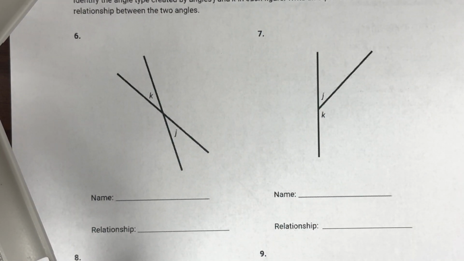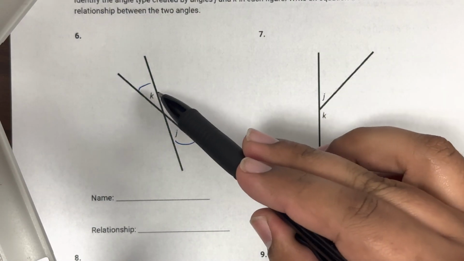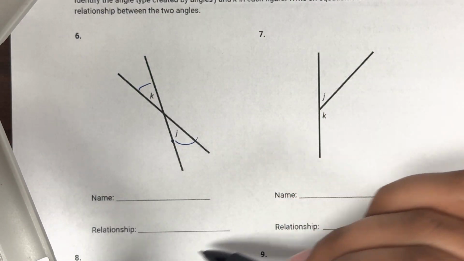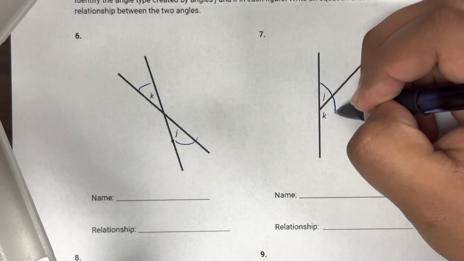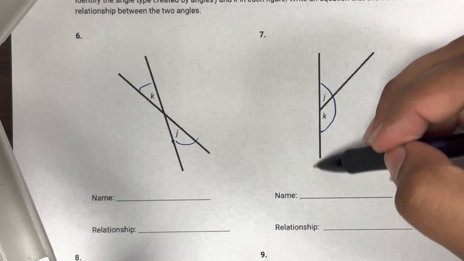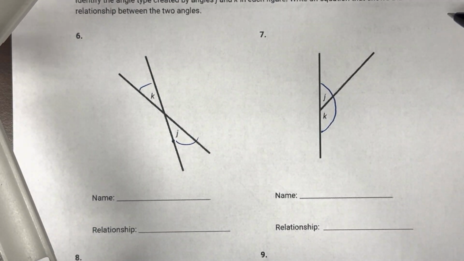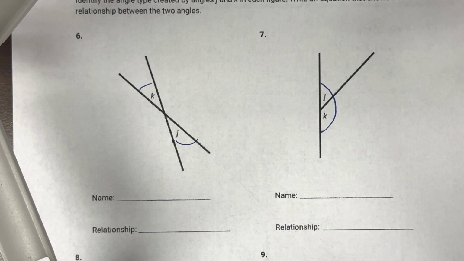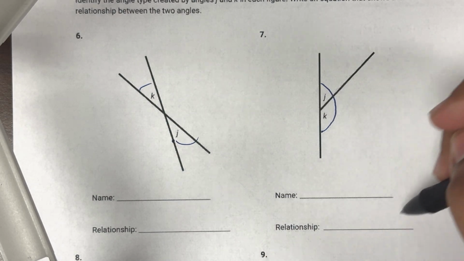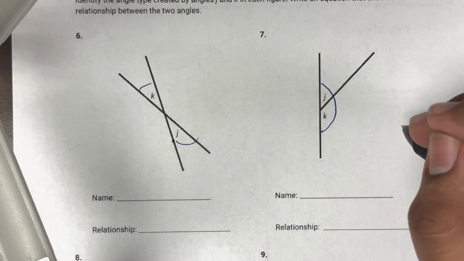Going along with some more labeling. Right off the bat, I just need you to be able to determine, okay, what is this? These are vertical angles. K is equal to J. Write that down in your own words if you need to. We just finished talking about this. This is a straight line hit by another straight line. We should know that these two angles add up to 180. Make sure you can write and label it yourself.